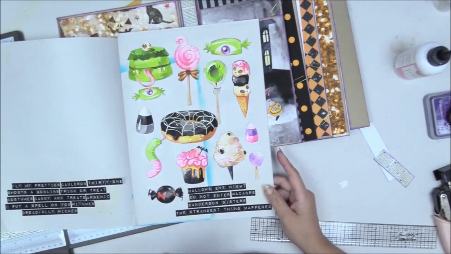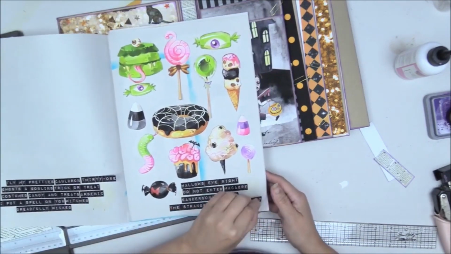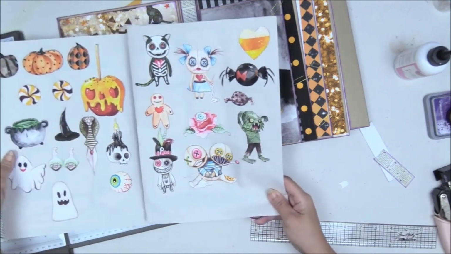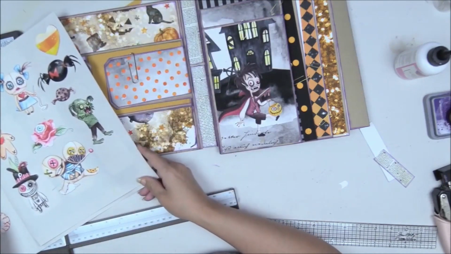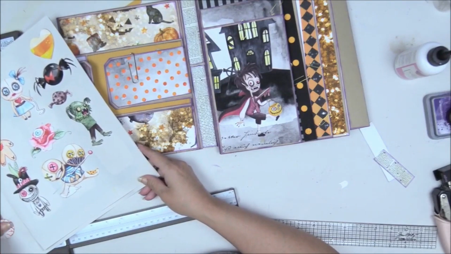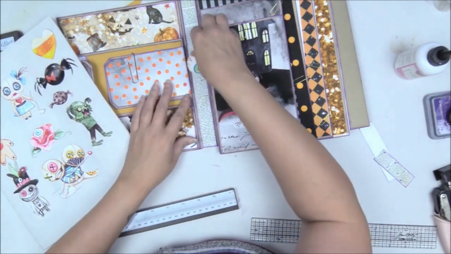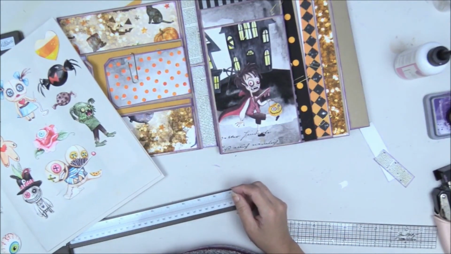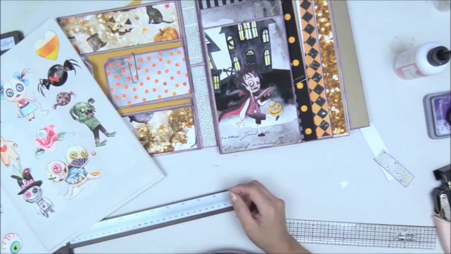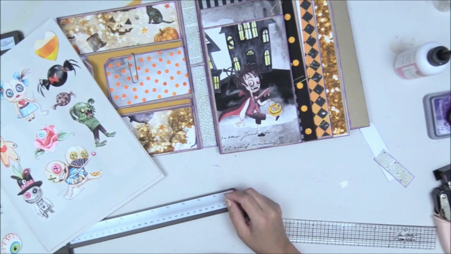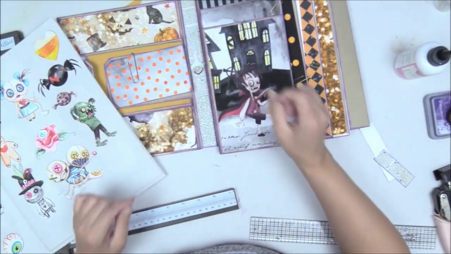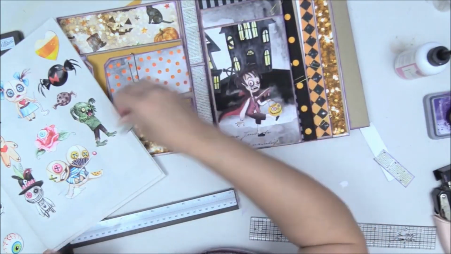So I was thinking there's an eyeball somewhere around here. Ah, it may be too big. Darn it. And the skeleton is too big too. Yeah, I don't want to cut into it. All right, we'll do something else. This little potion bottle only fit here, but it looks quite silly, so we're not going to do that.